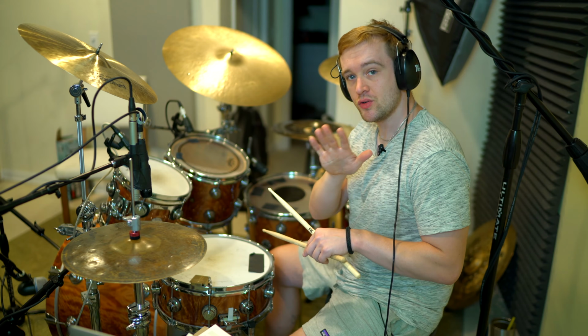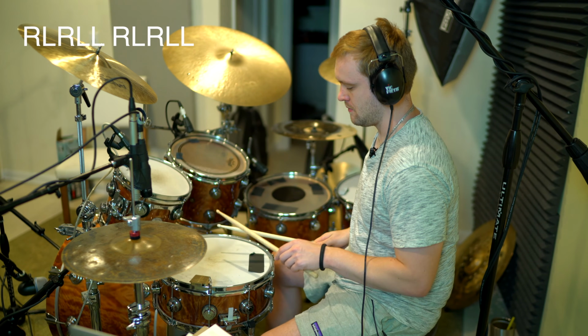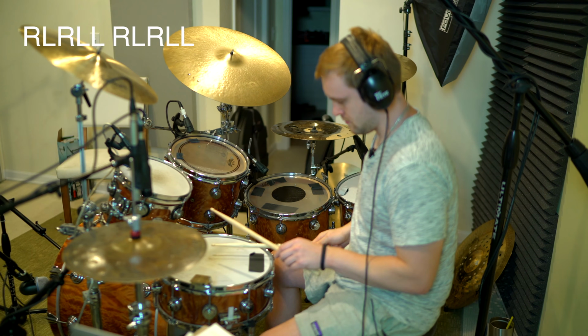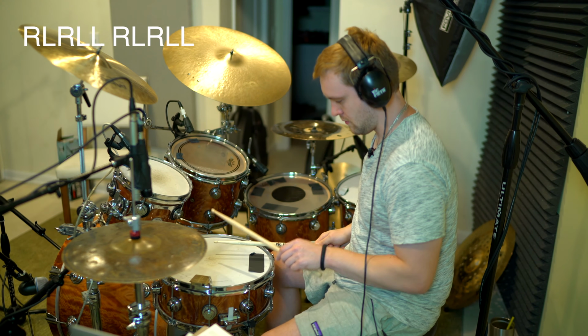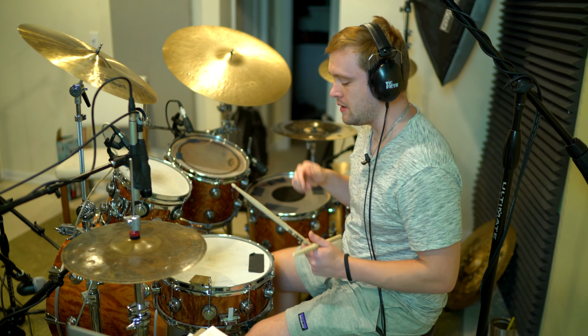Okay, so the next chop we're going to look at is a 5-note grouping, and it's like this. A lot of times I like to add the kick drums on those accented right hands.